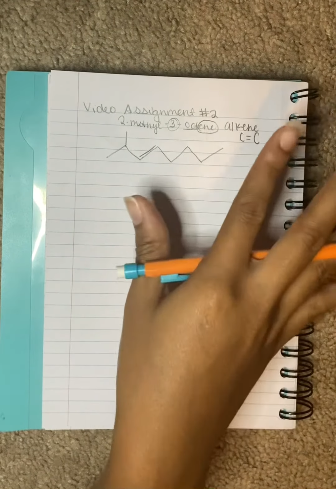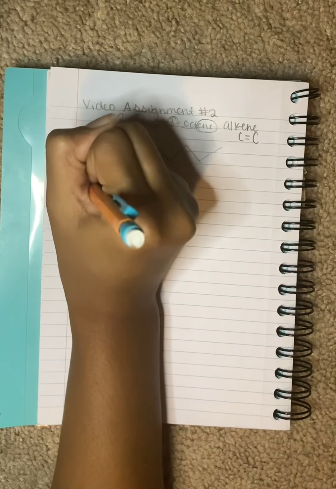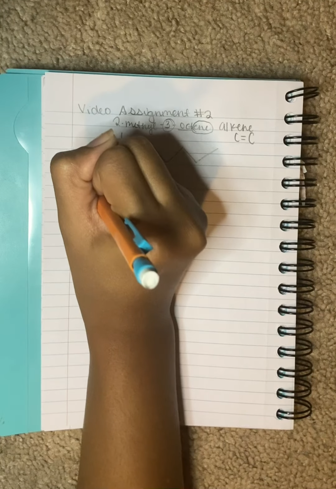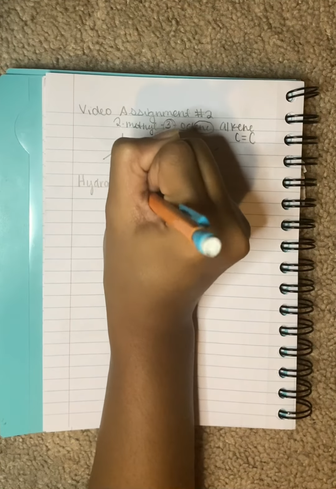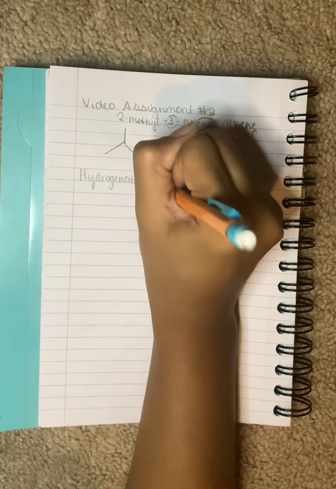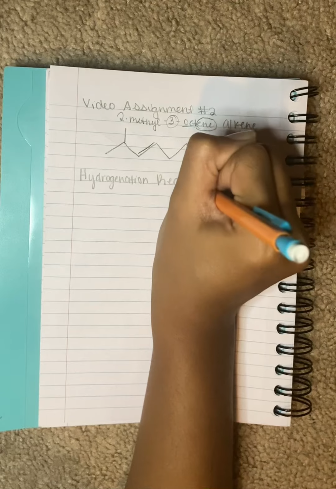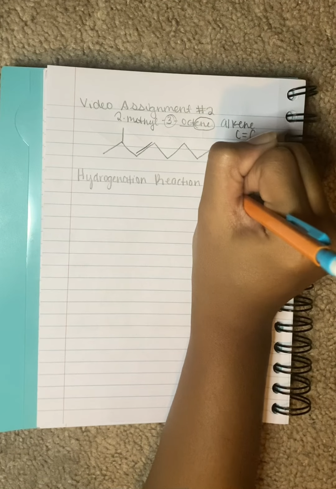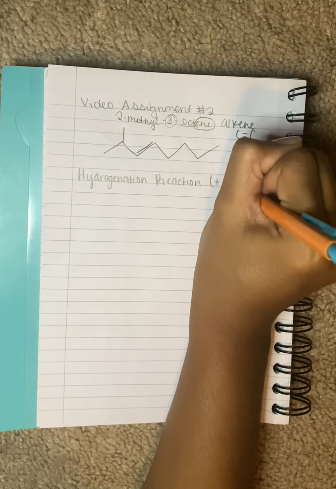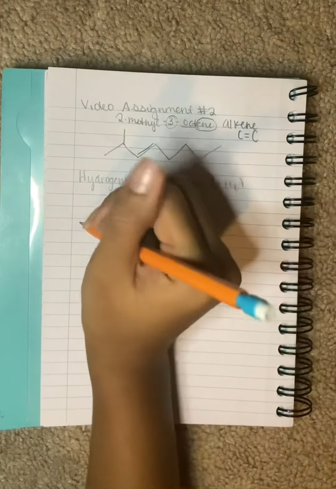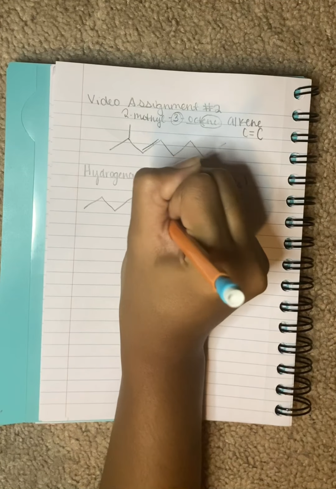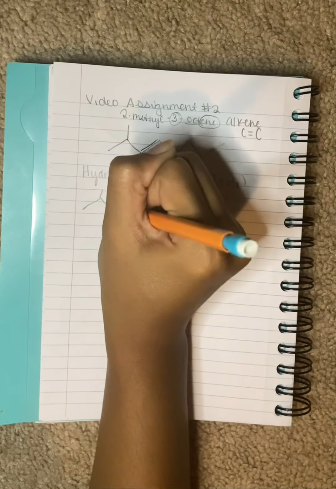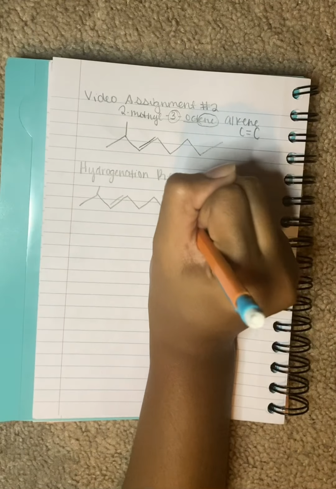Okay, so next we're going to take a look at our hydrogenation. It's a tough word to say. Hydrogenation, or hydrogenation, whichever. Our hydrogenation reaction, and pretty much that is adding H2, 2 hydrogens. It's pretty simple. So we're just gonna draw our little diagram over again. 1, 2, 3, 4, 5, 6, 7, 8. Okay, plus an H2.